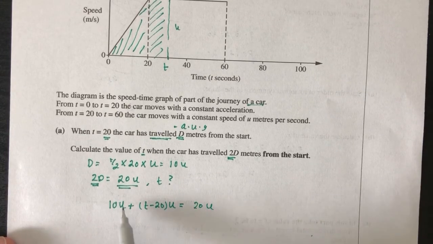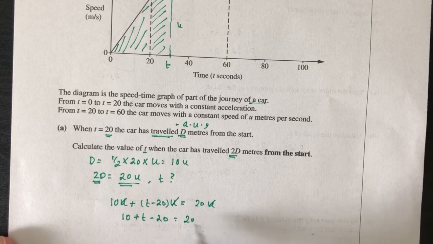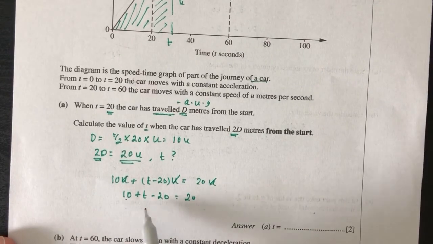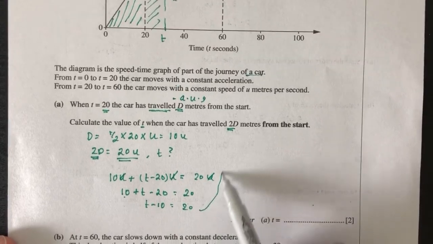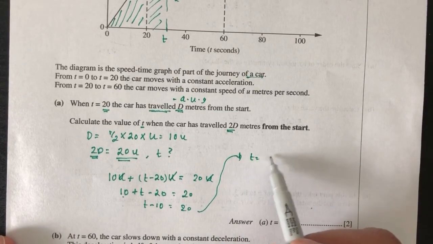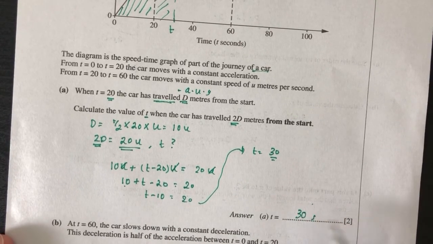Okay, as you can see, we have u everywhere. We can divide by u. So cut, and simplify. 10 plus t minus 20 equals 20. So 10 minus 20 will be minus 10, so t minus 10 equals 20. So let's bring this here. t equals 30. So the value of t will be 30 seconds.